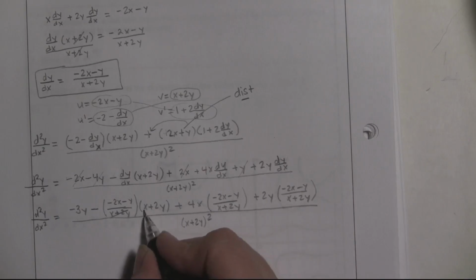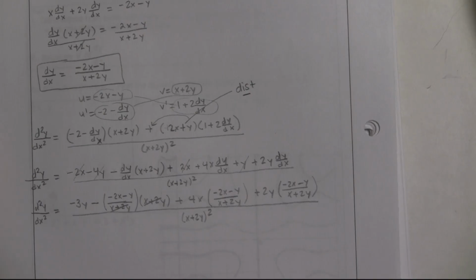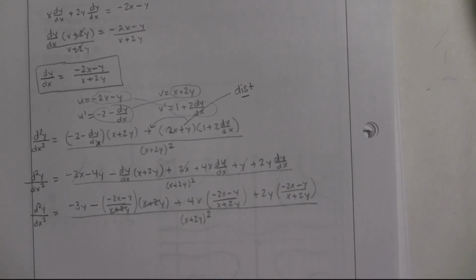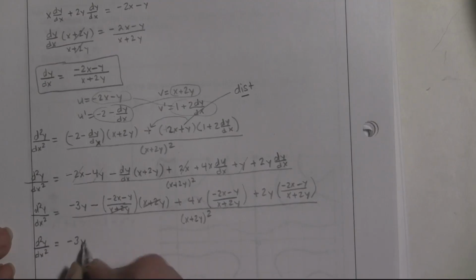So these cancel with one another, and those don't cancel with one another. I wonder if I want to multiply those together. Oh man, the algebra on this is, I remember, making me sweat. Okay, so this negative will go through here and make those positive. So this is going to be the second derivative equals minus 3y, and when I distribute that negative, plus 2x plus y.